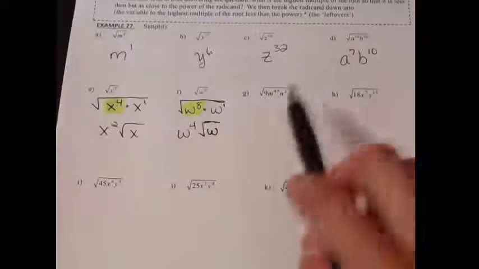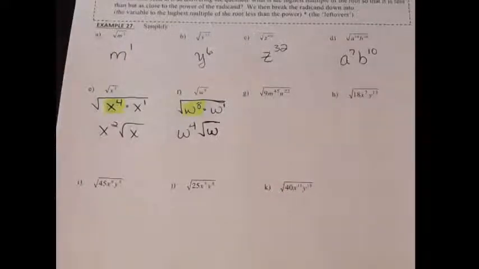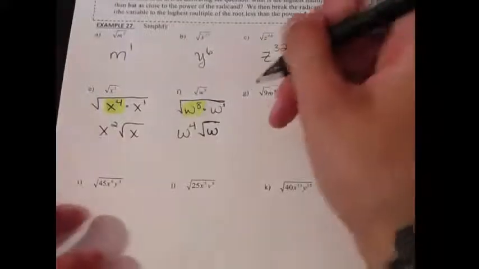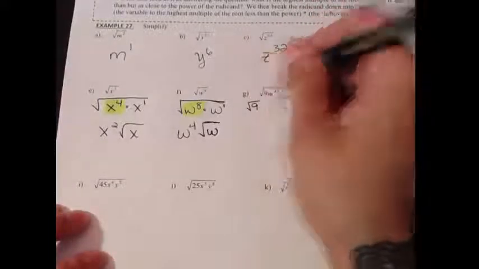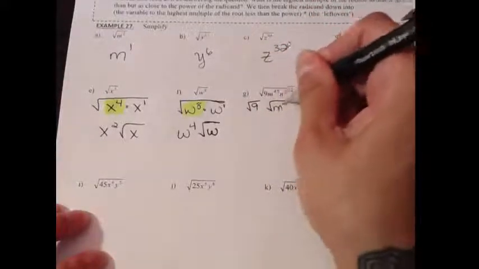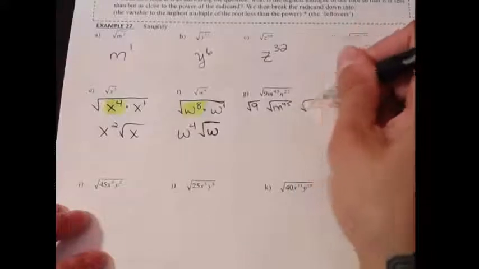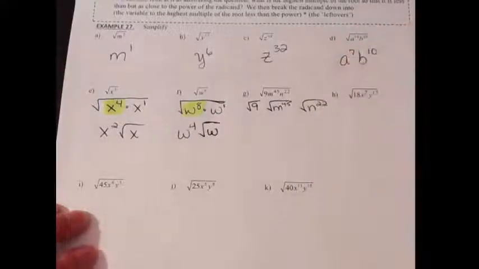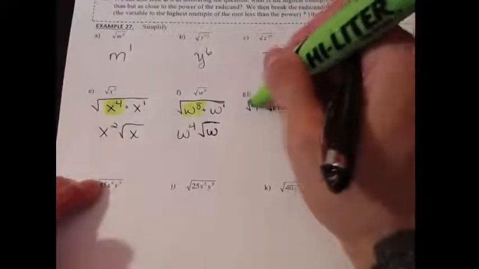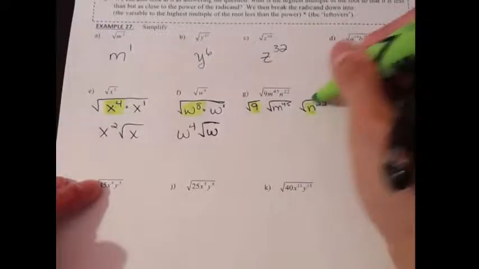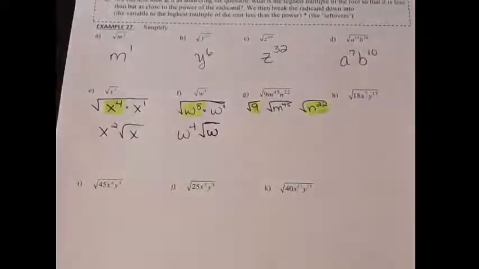Perfect. With this particular expression here, I really want you to look at these as separate pieces, because otherwise it's going to get really crazy really fast. So my advice to you all is to rewrite it. So we have the square root of 9, we have the square root of m to the 45th power, and we have a square root of n to the 22nd power. I'm going to highlight any perfect squares that I have. 9's a perfect square, n to the 22nd is a perfect square.